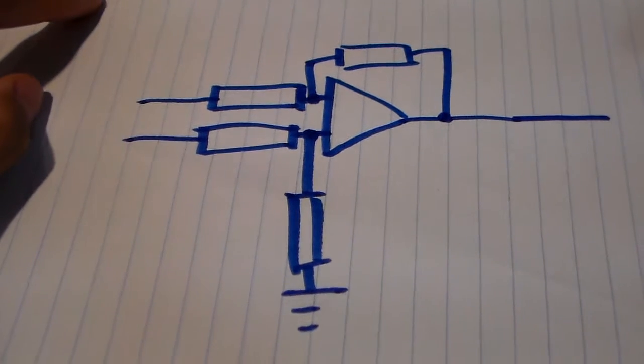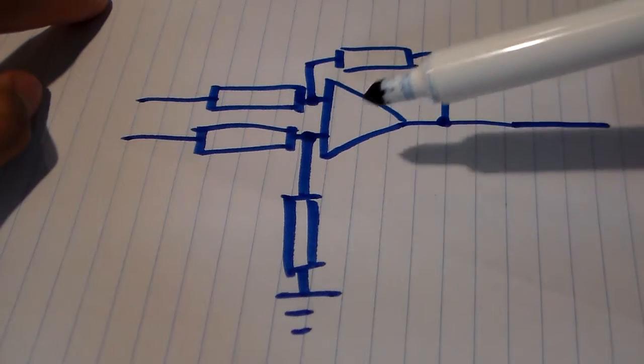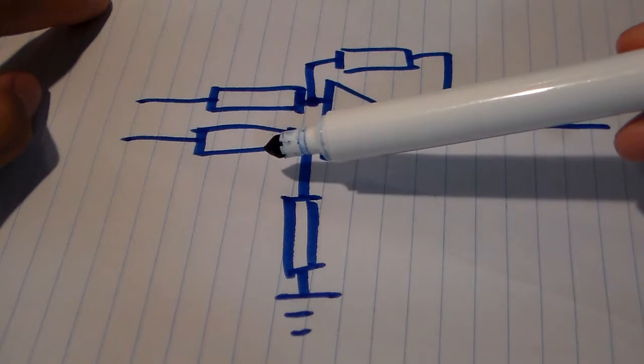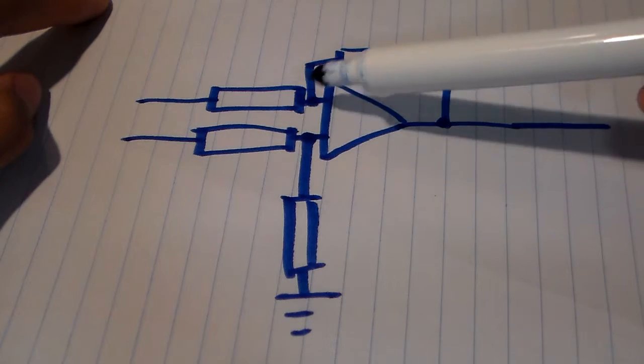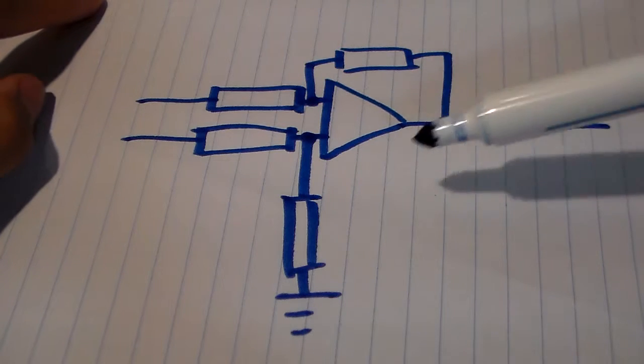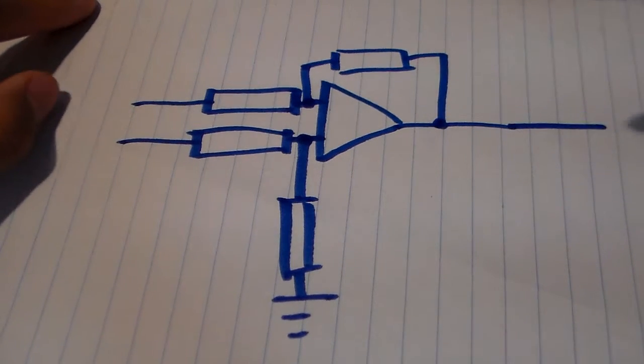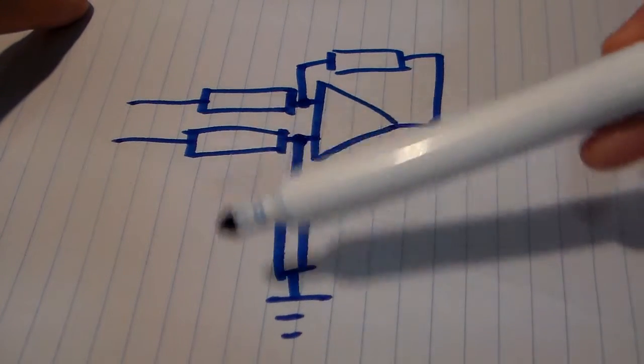So in this form, it's harder to realize that both these two and these two resistors are both resistor dividers, and so it was much harder for me to recognize that.